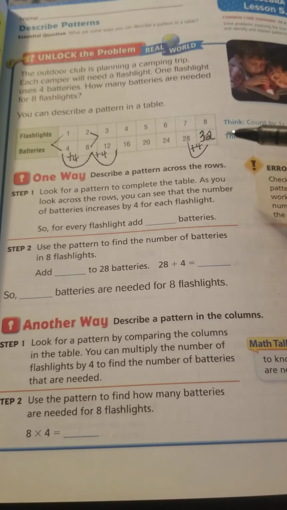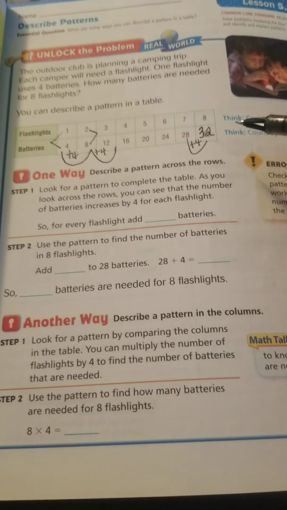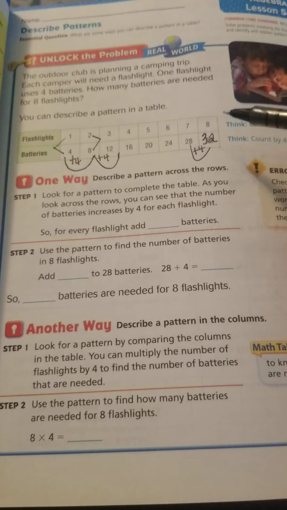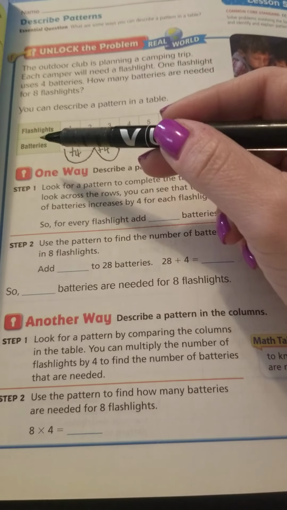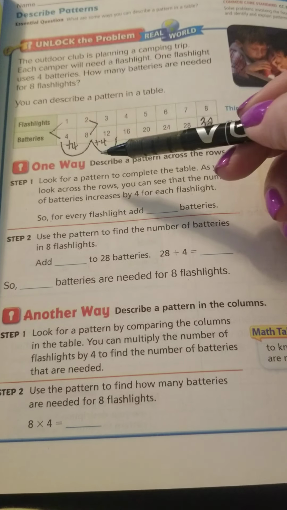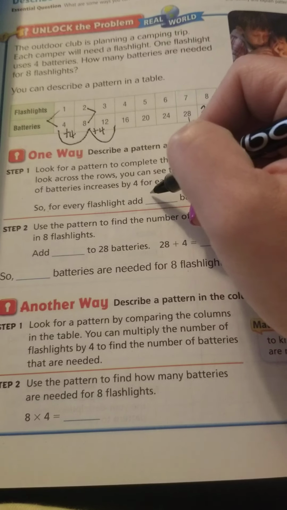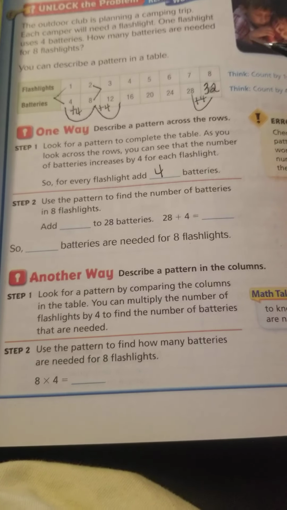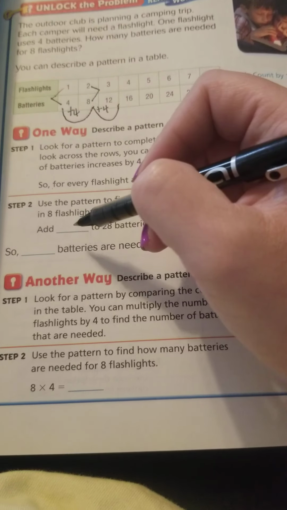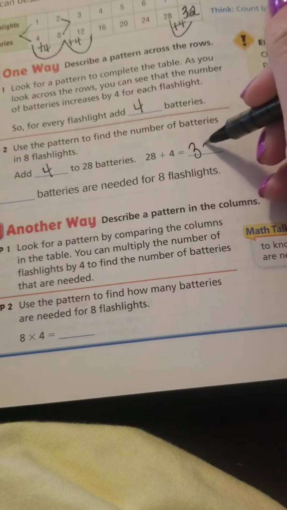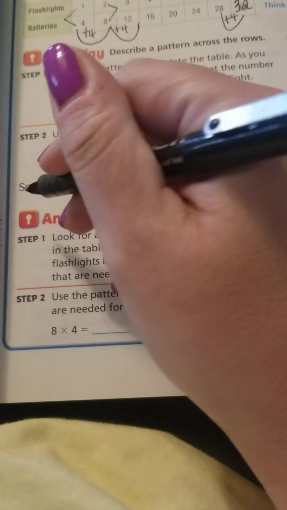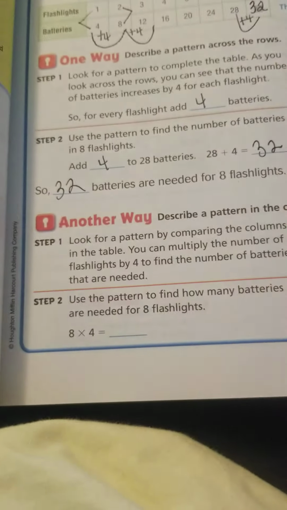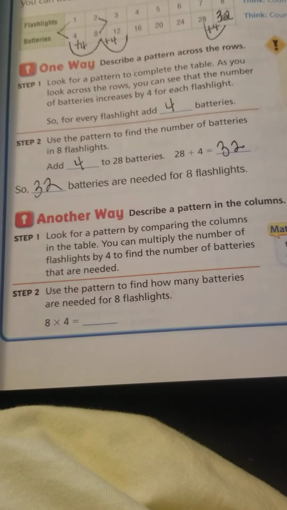So one way we could do the pattern is for every flashlight, we're adding 4 batteries. So here, if we add 4 to 28, we get 32. So 32 batteries are needed for 8.